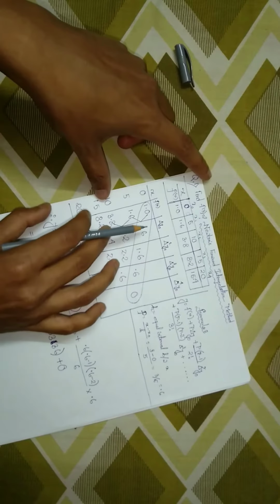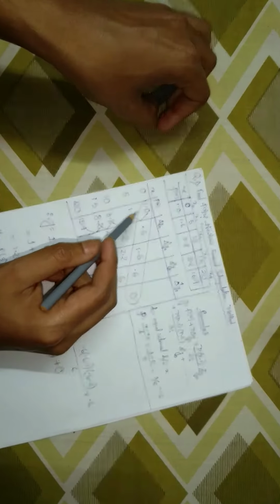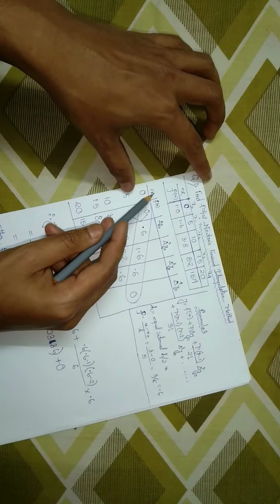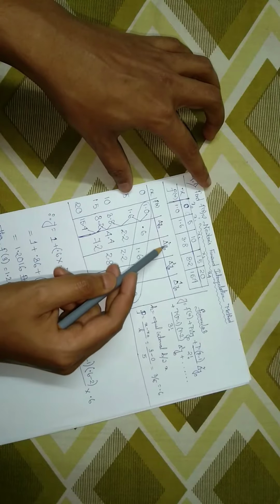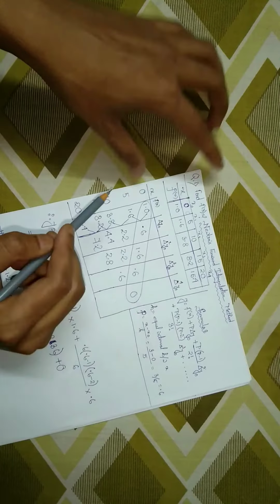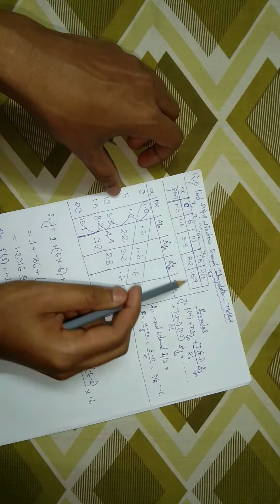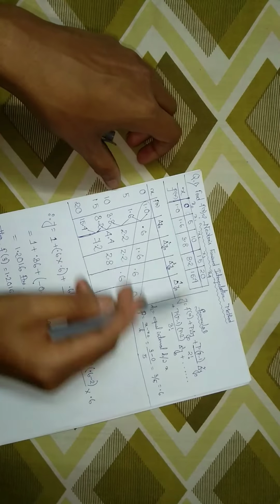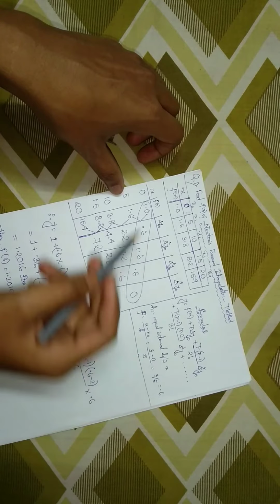Okay, according to the table they asked us previously, here we have to create the table where there is a column of x, fx, del y0, del square y0, del cube y0, del to the power 4 y0. Now the values of del y0, del square y0, del cube y0, del 4 y0 are nothing but the values we have already seen from the formula.